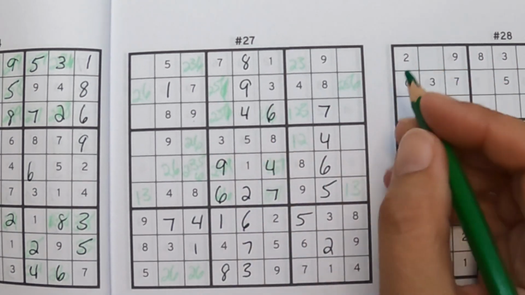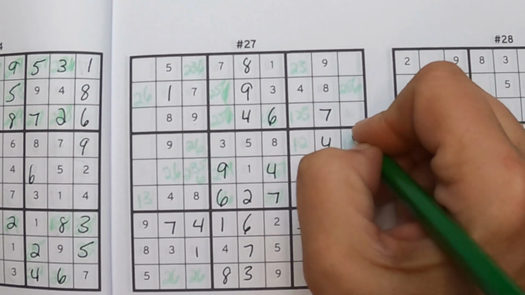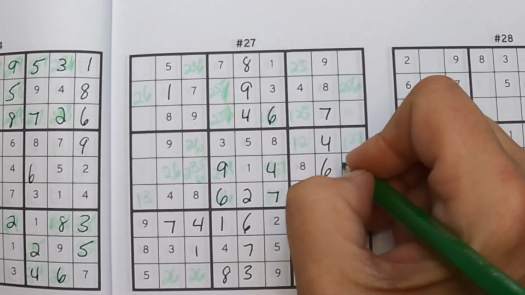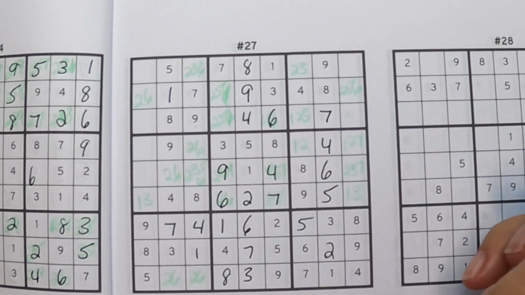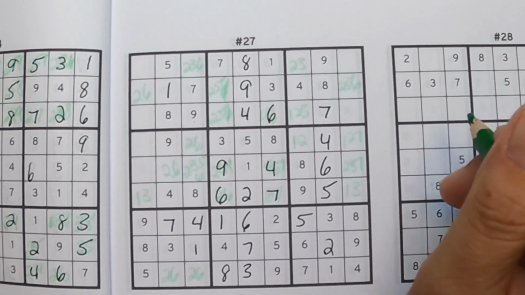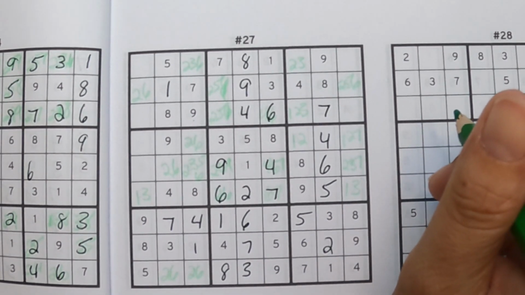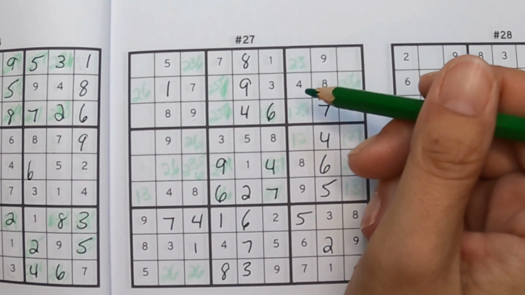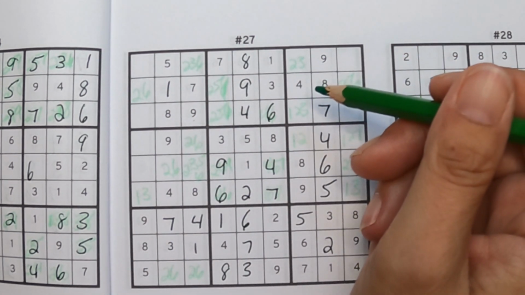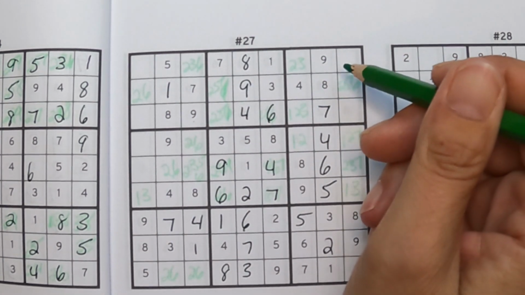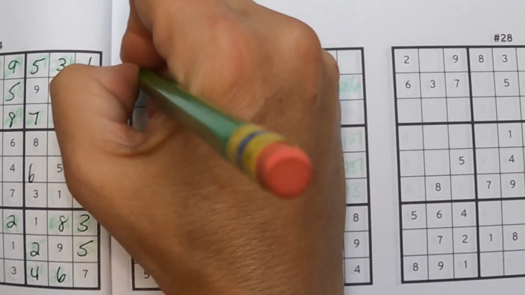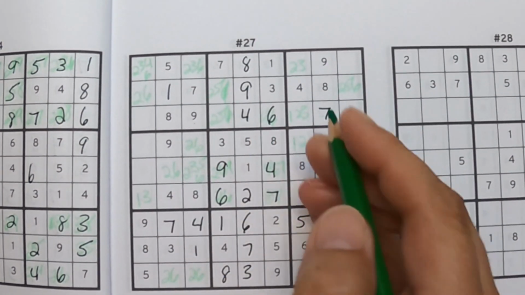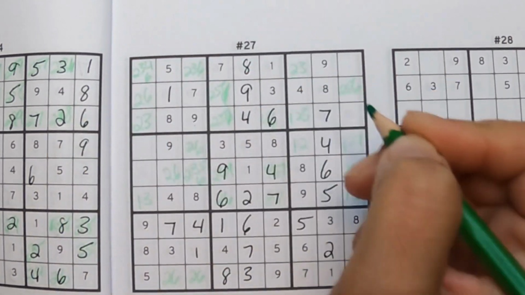We've got a 3 here. So 1, 2, 7. 1 here. So 2, 3, 7. For this box, we're missing 2, 3, 4, and 6. No help here. 4 and 6 here, so 2, 3.